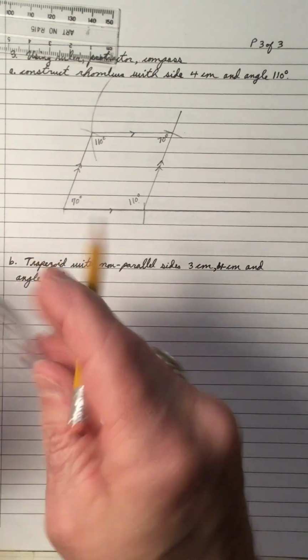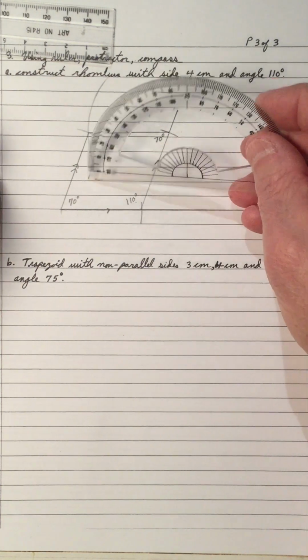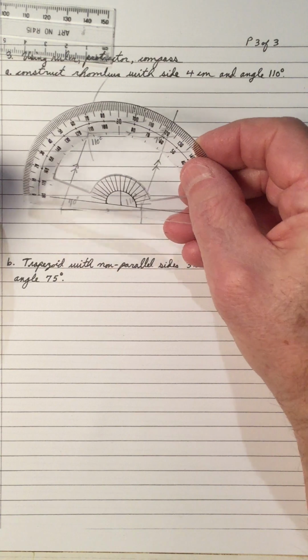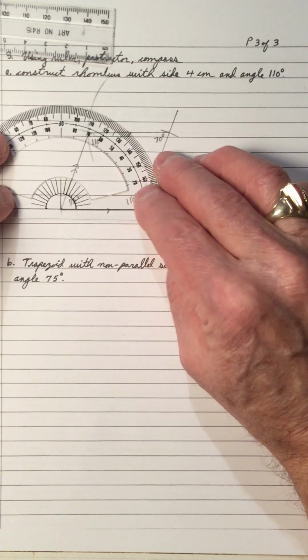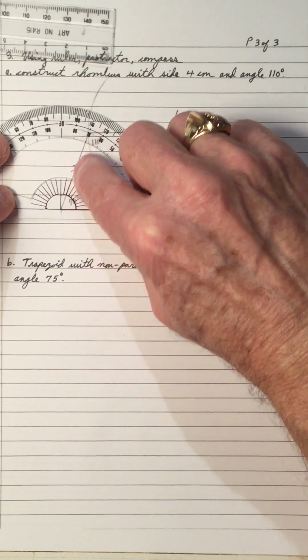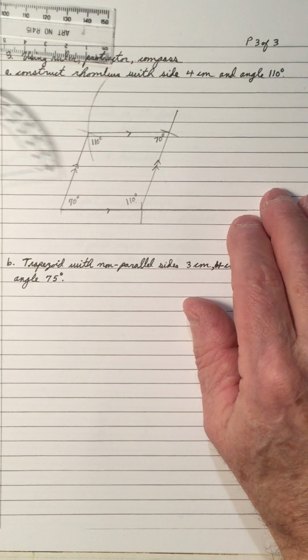And again, to check, we've got all sides equal and a 110 degree angle. We just check this angle right here and see if it's approximately 70. And it's pretty good, 70. We're rotating up here, a 70 degree angle right there.